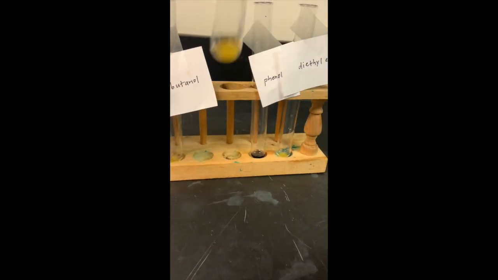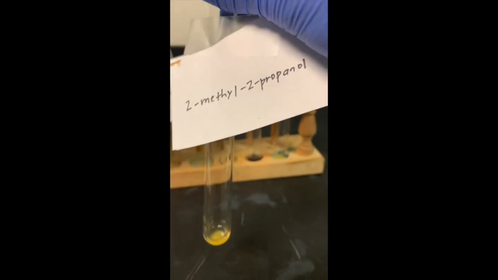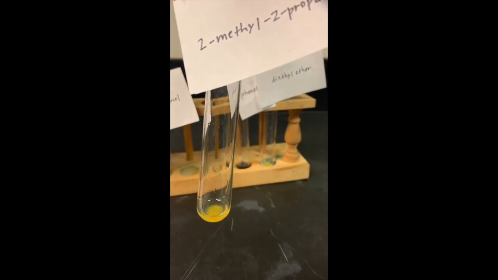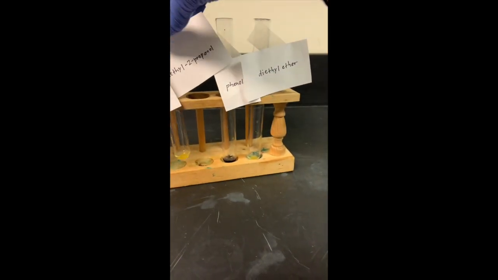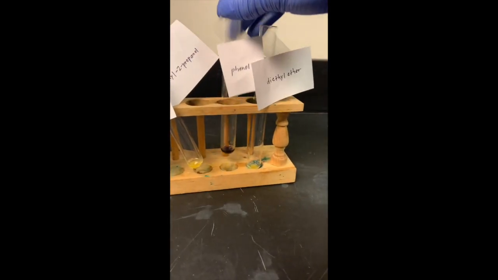So no change there. No change with 2-butanol. That was 1-butanol. This is 2-butanol. No change. 2-methyl-2-propanol. No change. That's a precarious position, but I think it's going to be okay. Here we go.